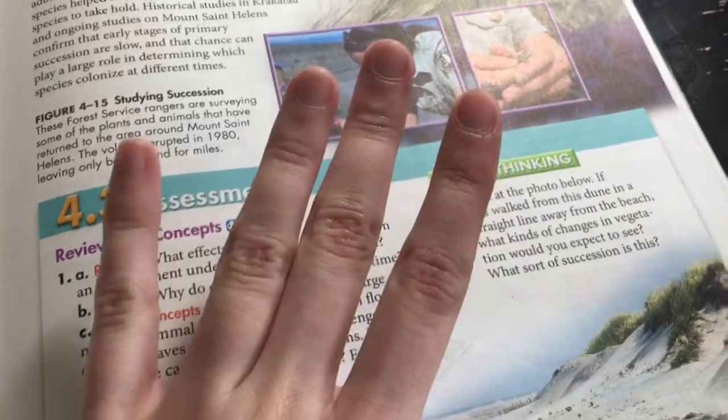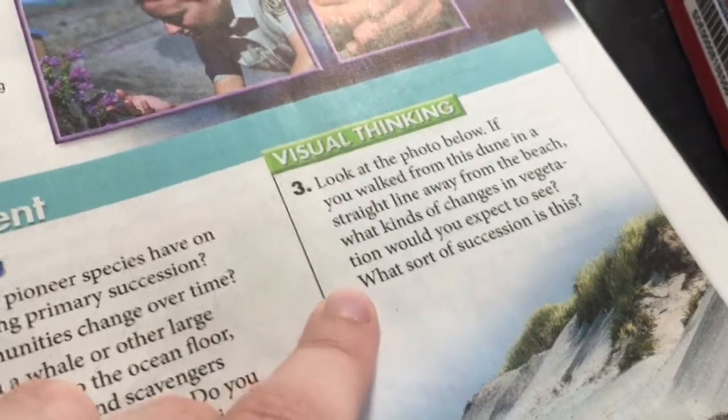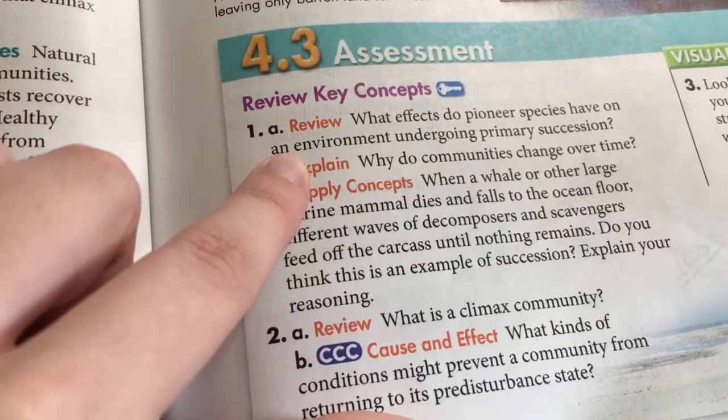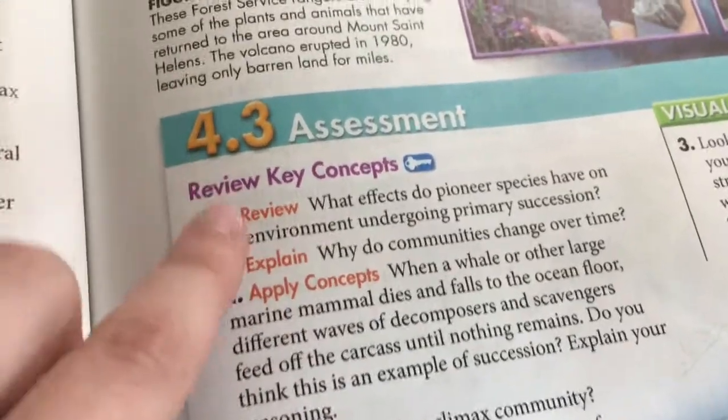Even if you don't want to because it says write an essay or write a paragraph, do this problem. It could be anything, but you need to do it because it's there for a reason and he wants you to do it because it's going to help you learn. These review and explain questions, sometimes you're going to have trouble answering them, but most of the time these questions are cited in the text somewhere.